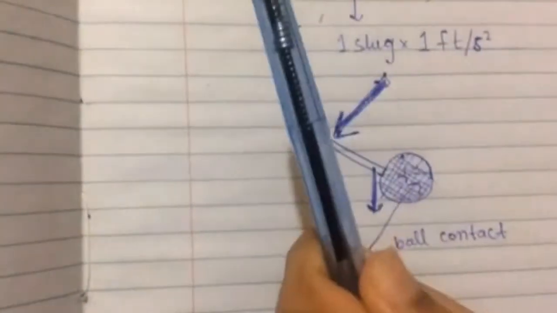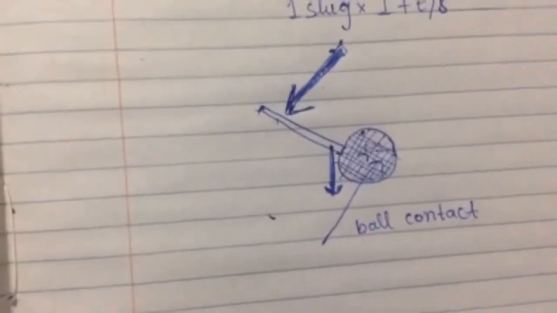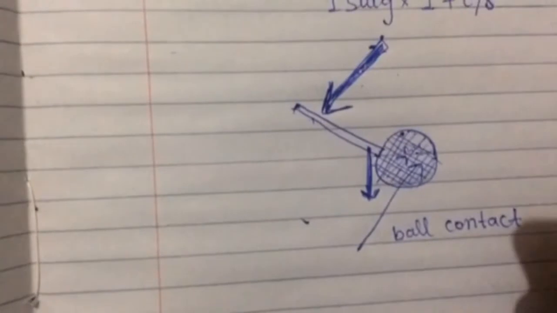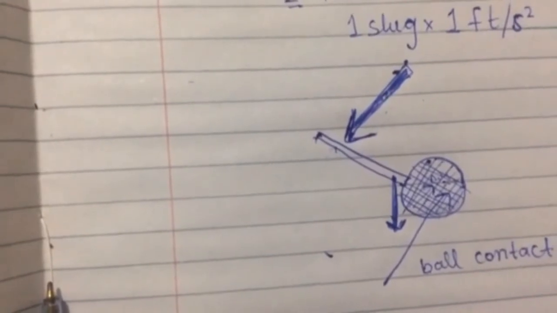And when it is in contact with the ball, the force of the ball acting on the racket acts in this direction. These are the two different forces acting on the racket.